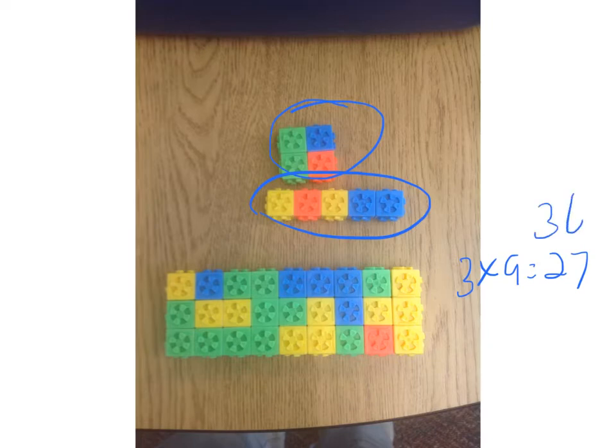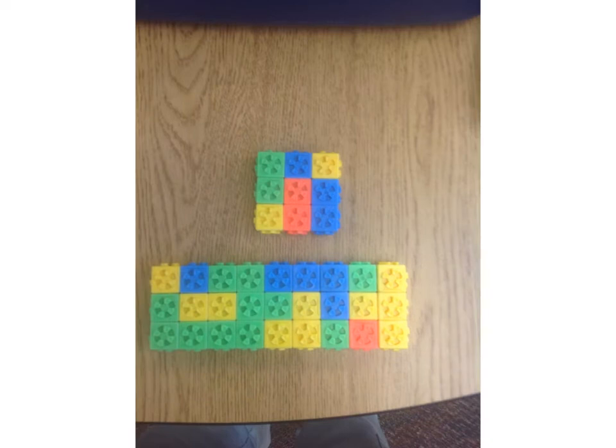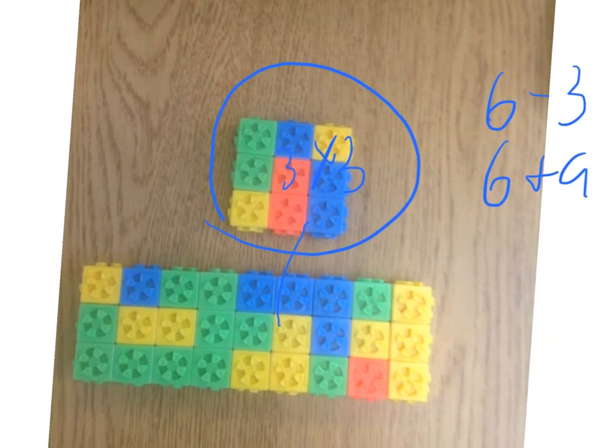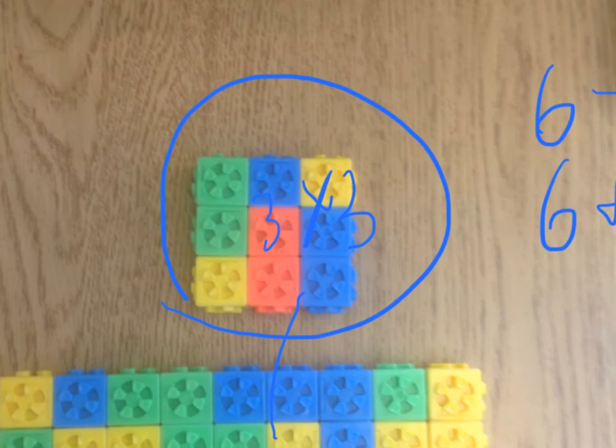We had 36 as our area, but we've lost 9. So notice the total area lost is now a 3 by 3. We've gone up and down 3, and we've lost 3 by 3 from that.